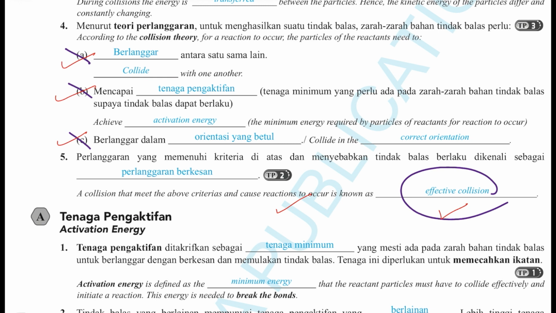Okay, give example. Let's say I have the reaction of HCl plus NaOH. So what is the product? It should be NaCl plus H2O, isn't it?